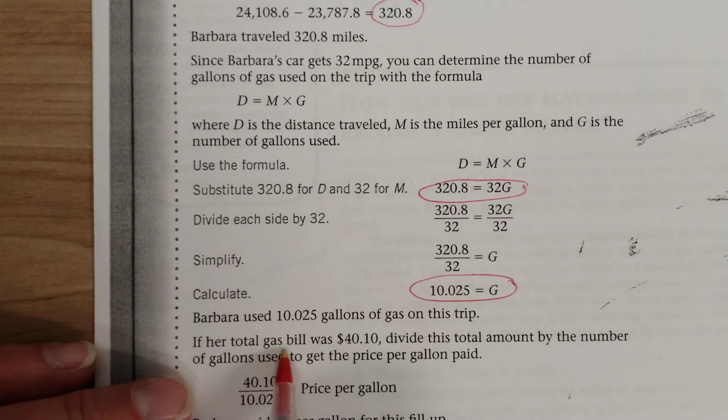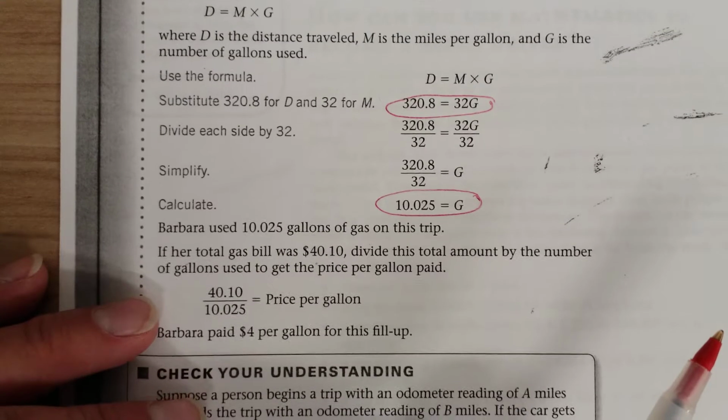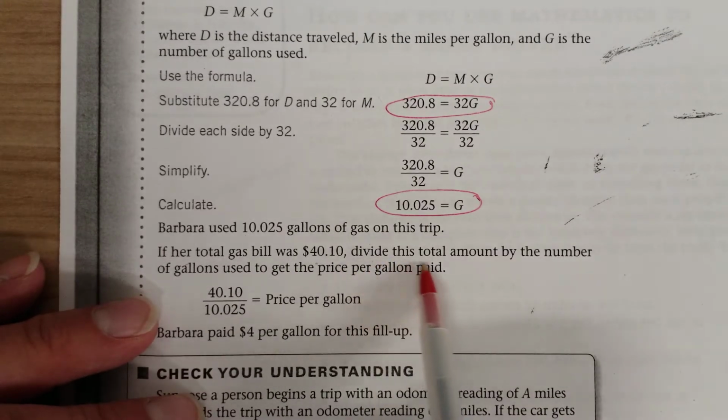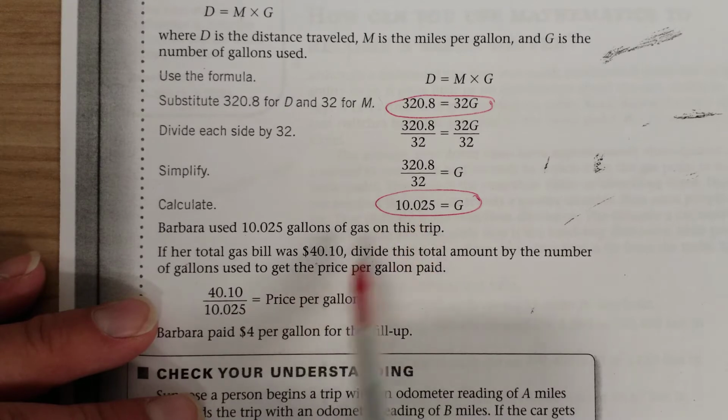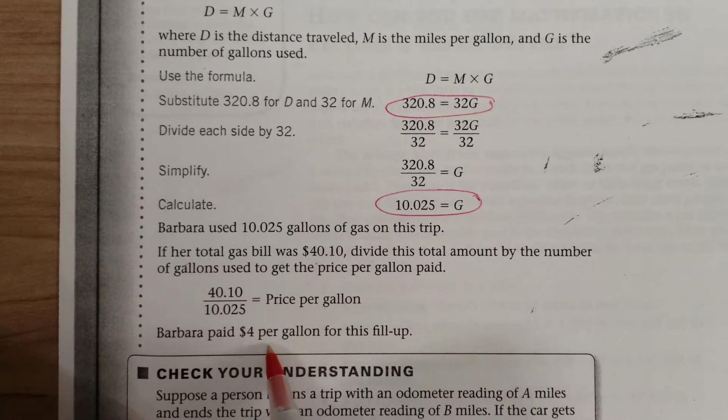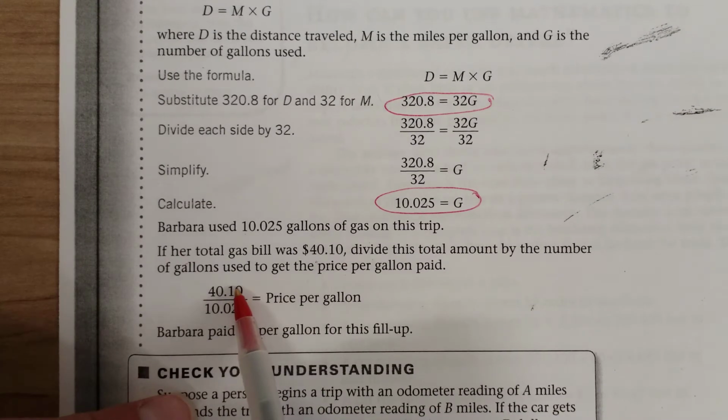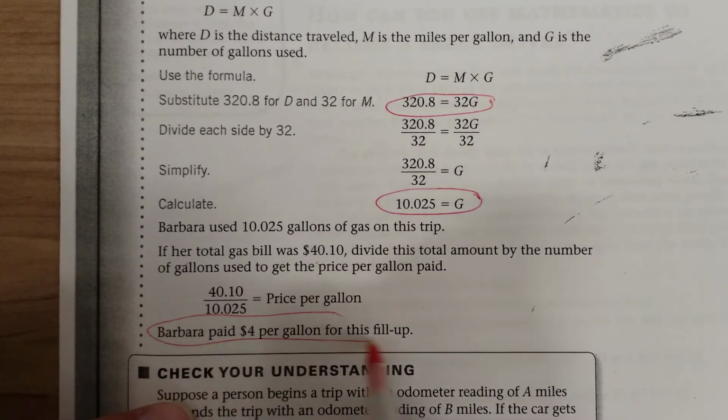If her total gas bill was $40.10, that's when she filled up after she drove for the day, divide this total number by the number of gallons used to get the price per gallon. So this is how we're going to figure it out. So this is her gas bill, how much it cost to fill her up, divided by how many gallons she used. And if you divide those, you get 4. So she paid $4 per gallon.